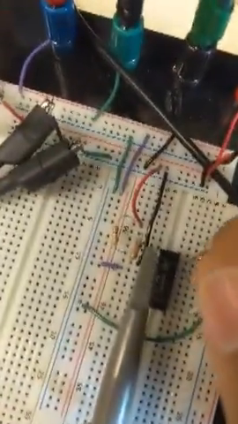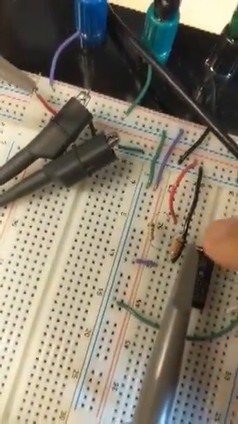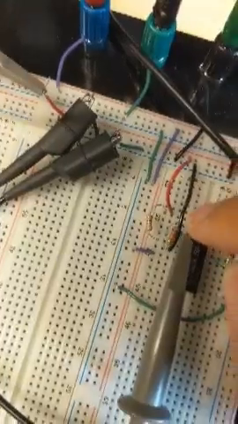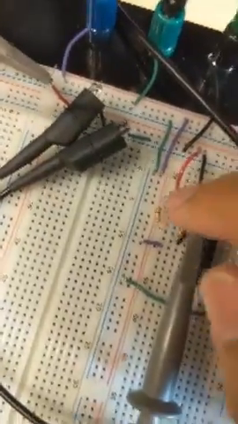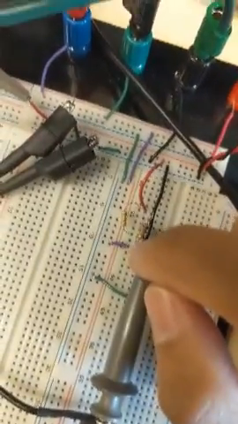Here's our inverting op-amp circuit. So here we have a 12 kiloohm resistor and a 1 kiloohm resistor connected to the negative input, and our positive input is connected to ground. Here we are inputting a square wave of frequency 1 kilohertz and amplitude 250 millivolts because we want a 0.5 volt peak-to-peak square wave.